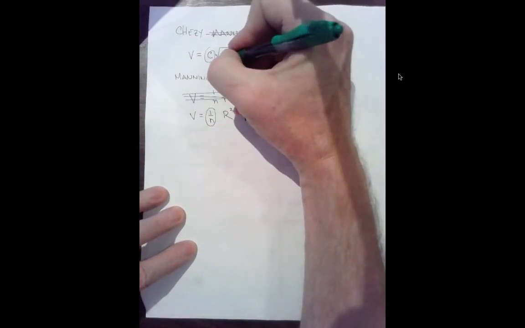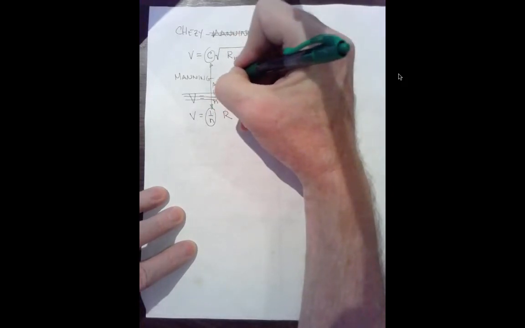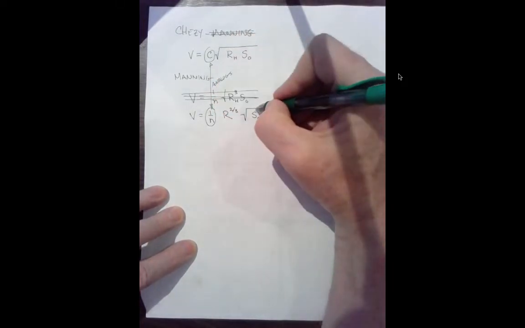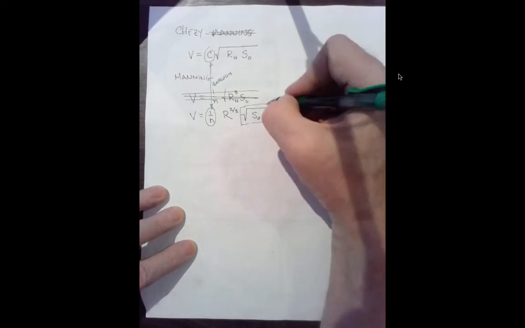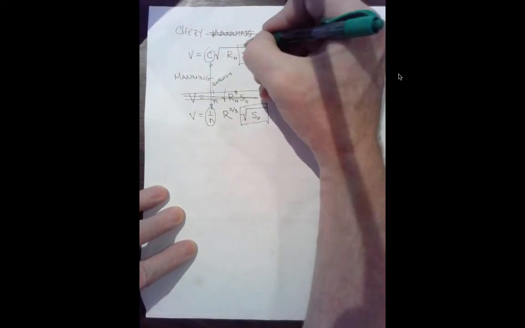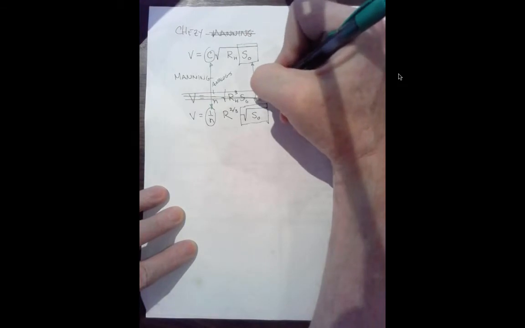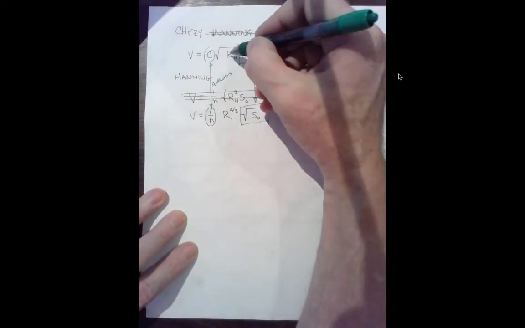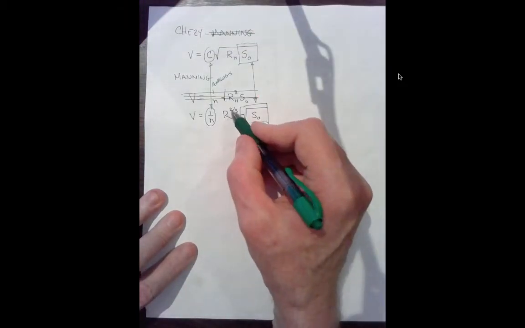1 over n and c are not equal, but they're analogs. Square root of bottom slope appears in both representations. And in this upper representation, this is radius to the 1/2 power. In this lower representation, this is hydraulic radius to the 2/3 power.